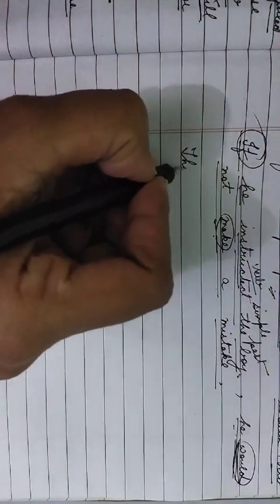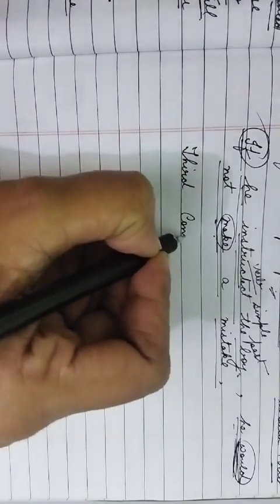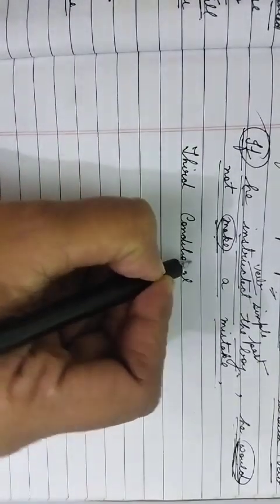Let us now talk about the third conditional clause. Third conditional clauses. What kind of conditions are depicted in this third conditional clause? The third conditional clause tells about situations where there is no possibility of the condition being fulfilled. Why? Because it talks about a thing that already happened in the past.